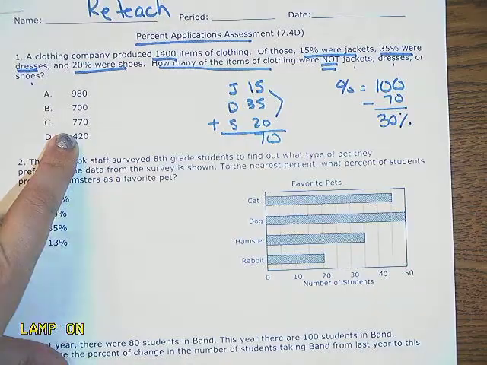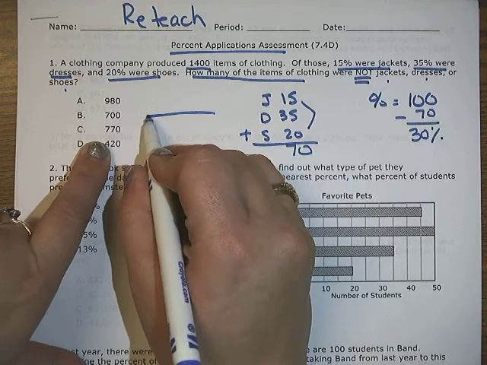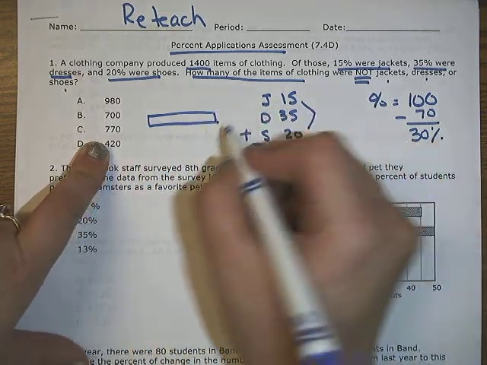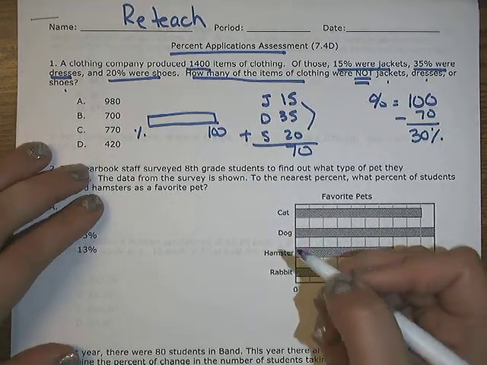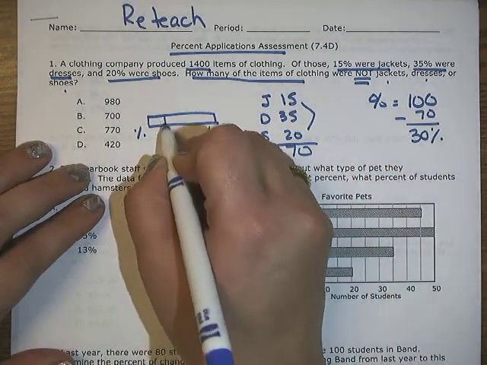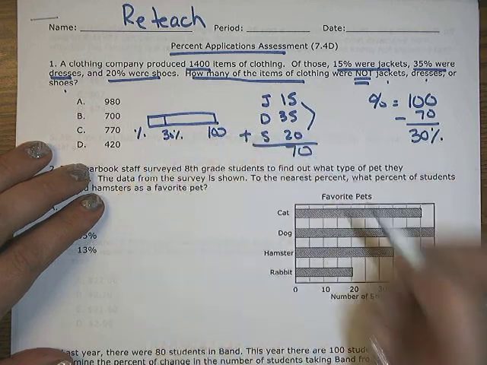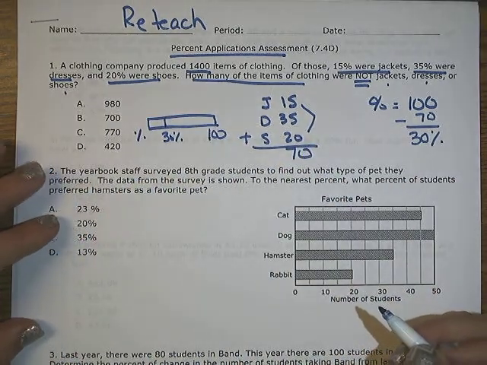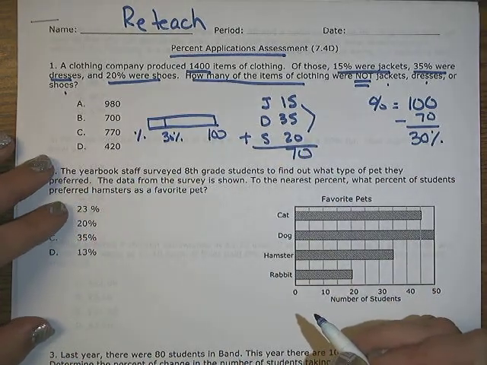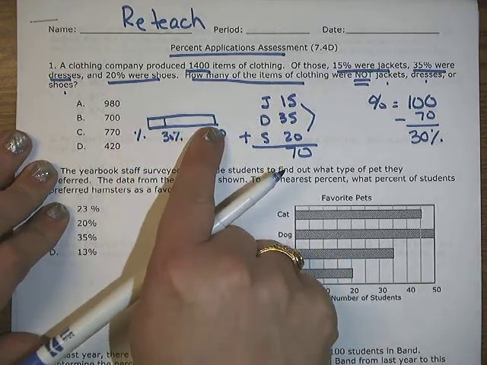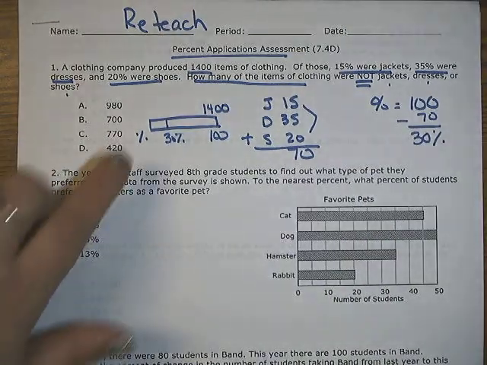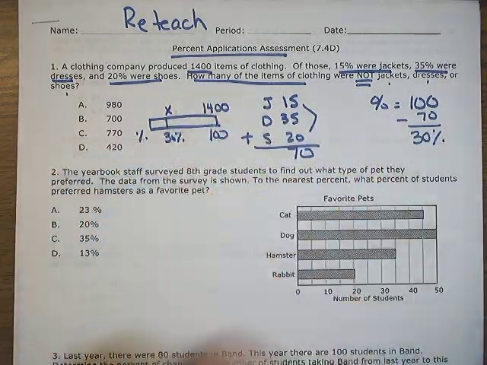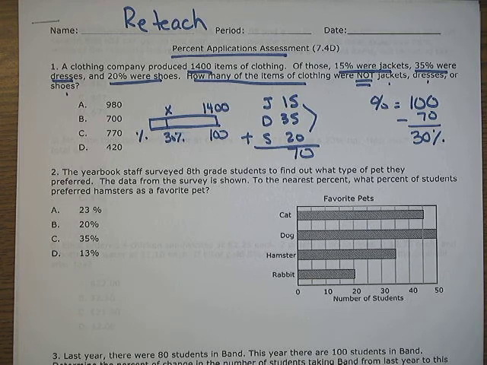So now I'm going to set up my percent bar and draw my bar. I know that the whole thing is 100%, and I know that I'm only looking for 30%, so that's somewhere down here. All right, now I know that there were 1,400 items, so that is my total, the total bar, or 100%. So I'm going to put 1,400 right there. Now I don't know what this is, so I'm going to put an X. And I now have a proportion that I can solve.